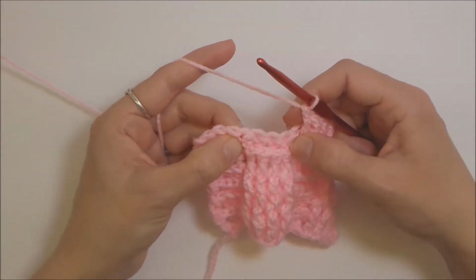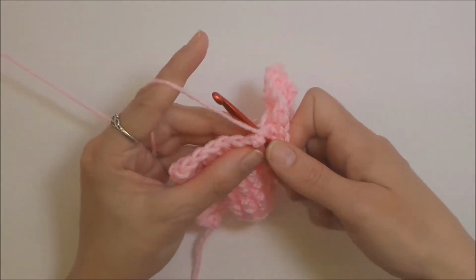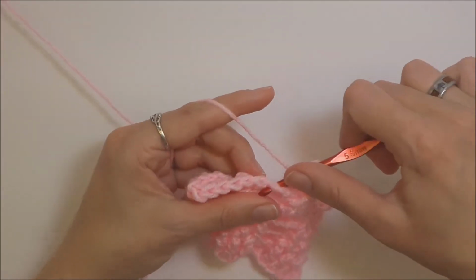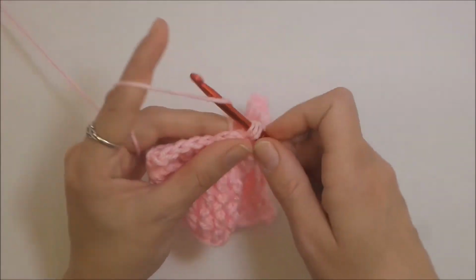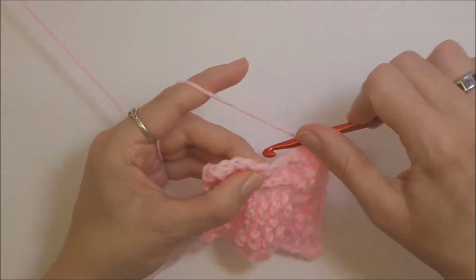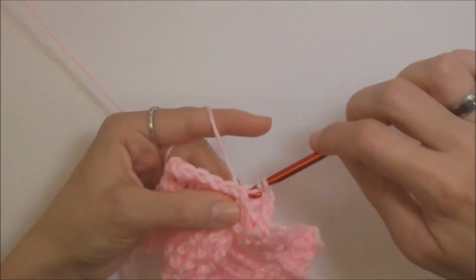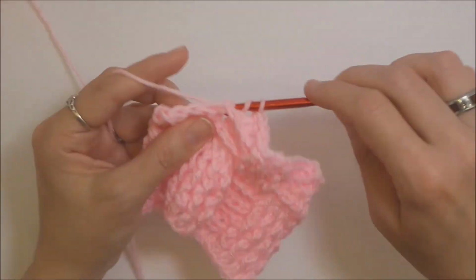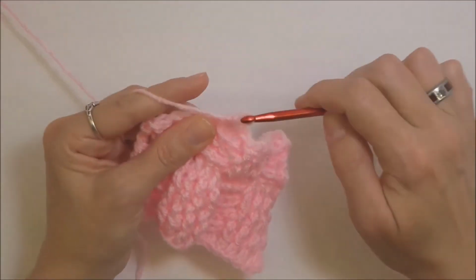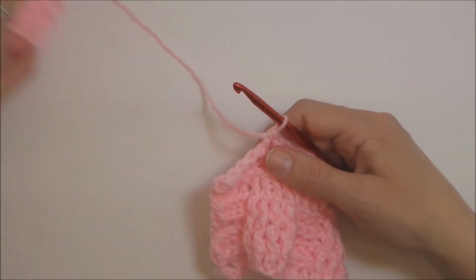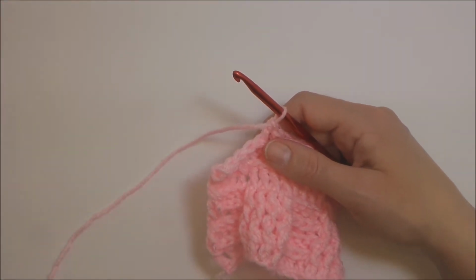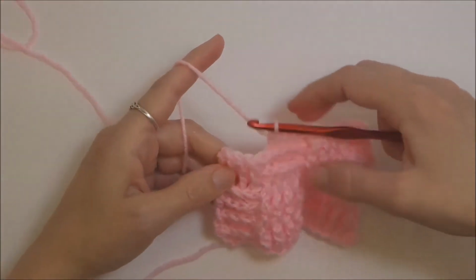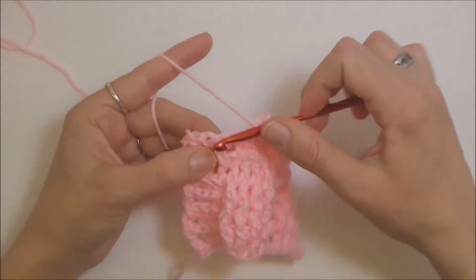And then for the next 4 is back post double crochet. And then the last 4 are front post double crochet.